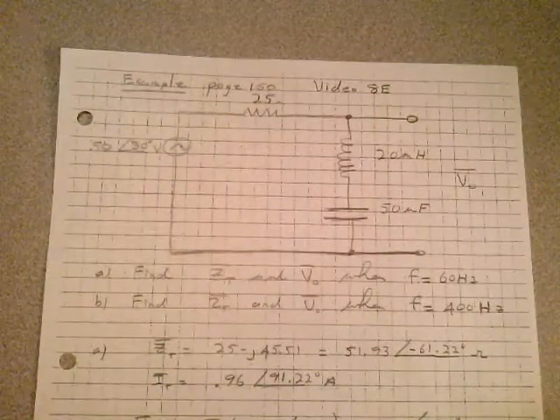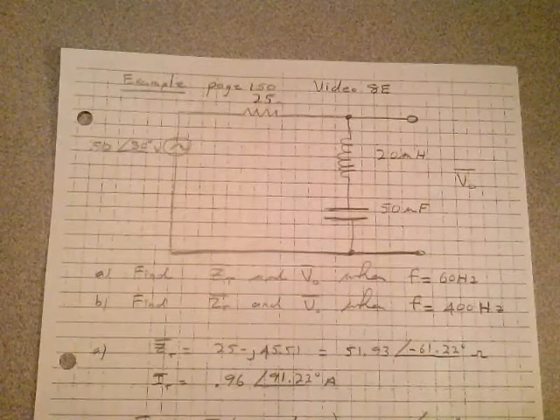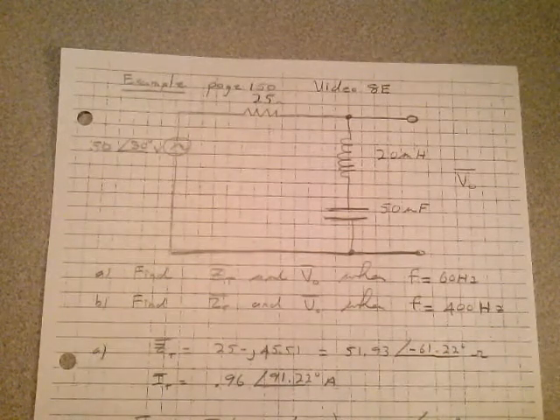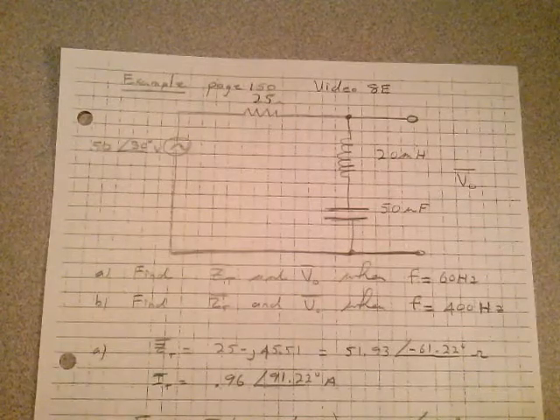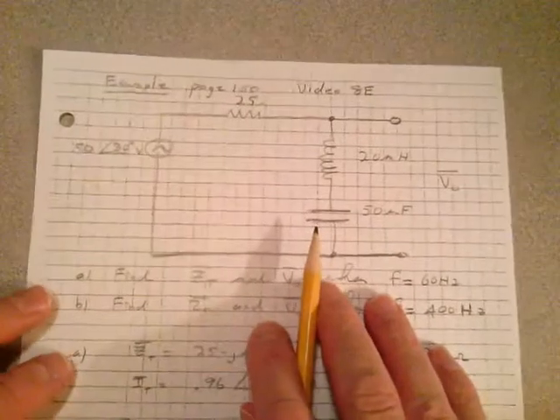Hello, I'm going to do an addendum to video 8E, a very short video. It's going to explain a problem we had on page 150 of our lecture notes, but I'm going to look at it in a little bit more detail, maybe a little different way. This is the circuit right here.